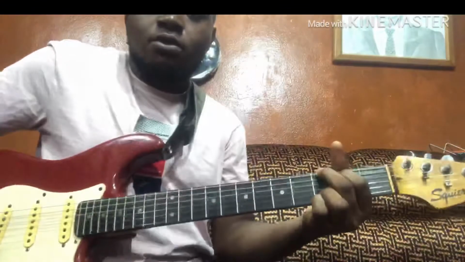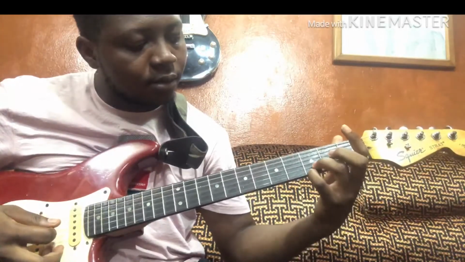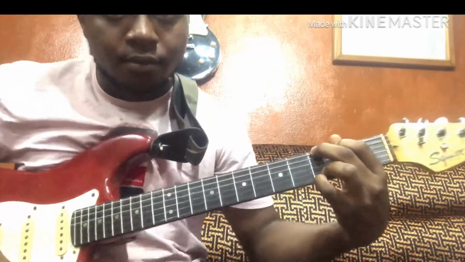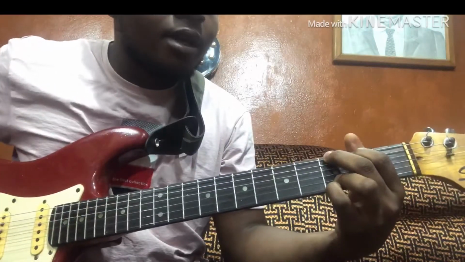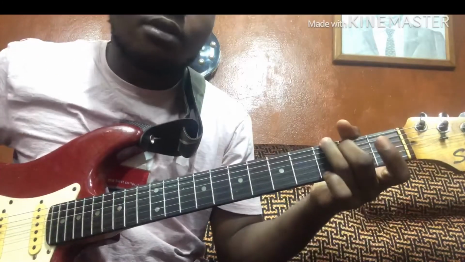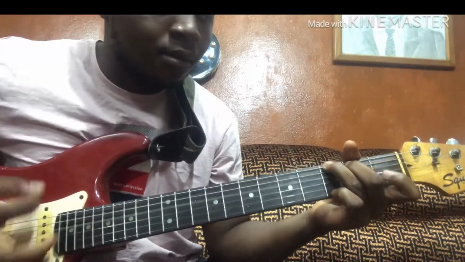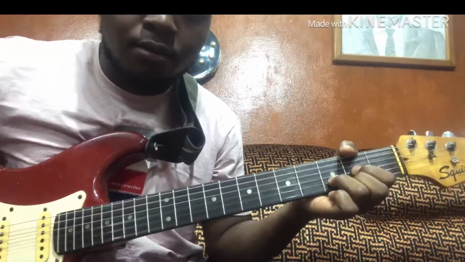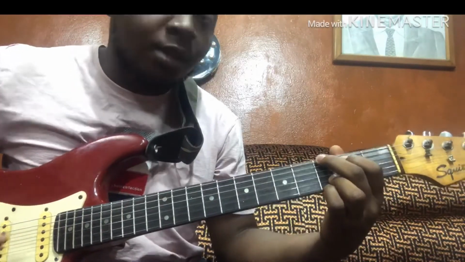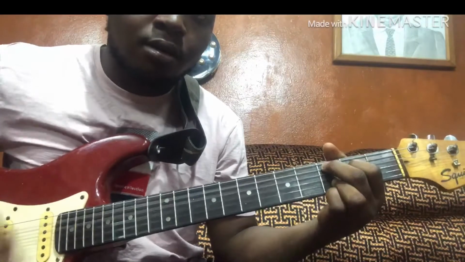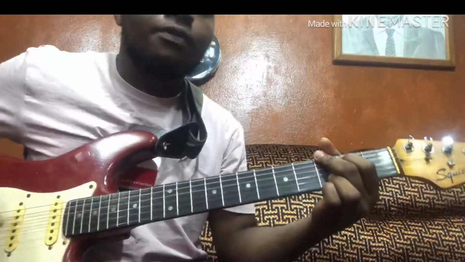So let me move a little bit closer. The chord structure goes again like this. If we are to play a 1-4-5 progression, the traditional voicing will sound like this. That's the traditional voicing. But using this open voicing method in G, it will sound like this, which saves you a lot of work moving around the fretboard.